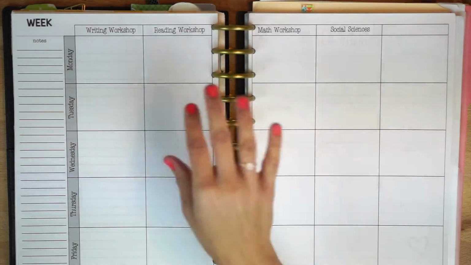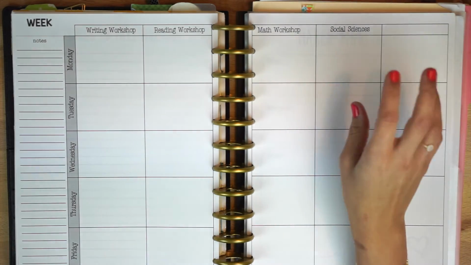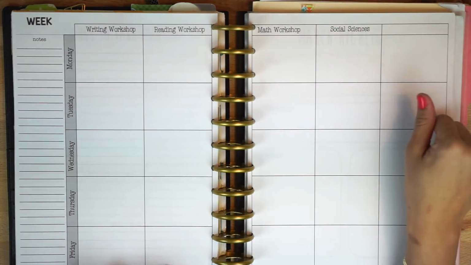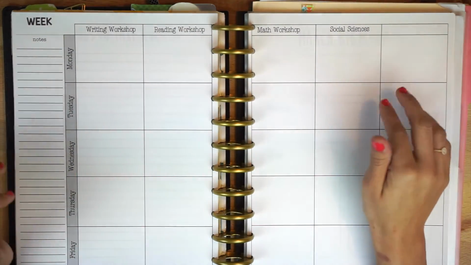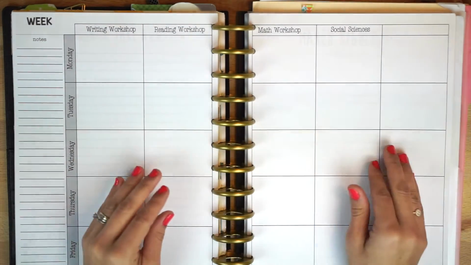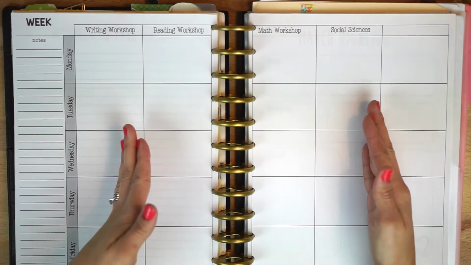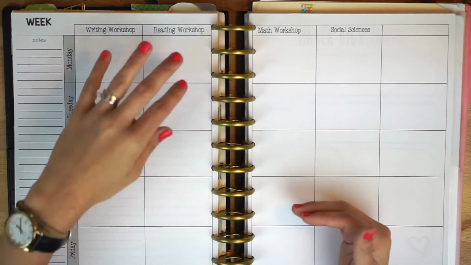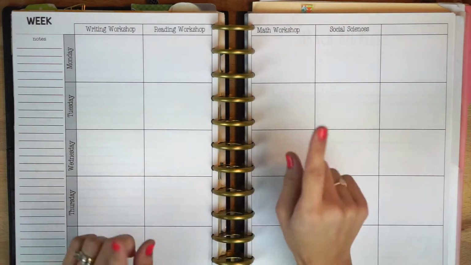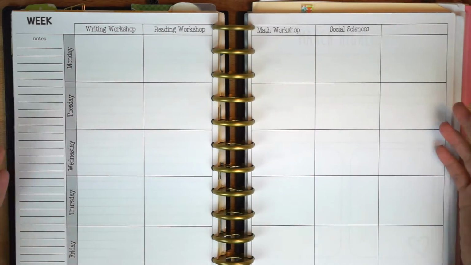This is how I map everything out. I don't use this as my actual lesson plan format. That I use something totally different for. I am not one of those people that is able to sit at a computer and be able to type everything up as I'm planning it out. I don't know why. I'm just not like that. I have to have this written out first before I can actually sit down and write out my actual lesson plans.